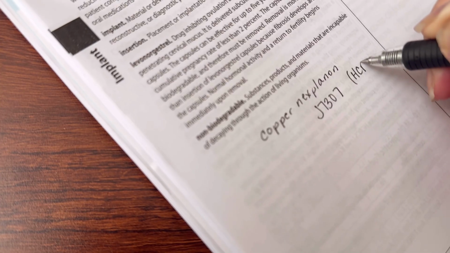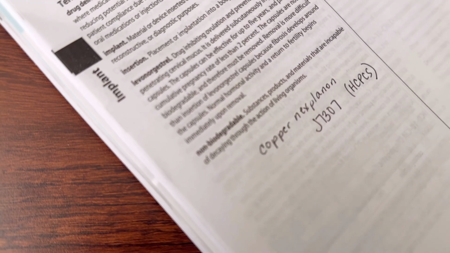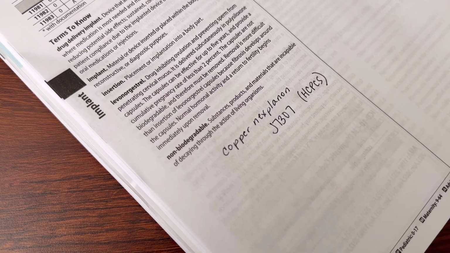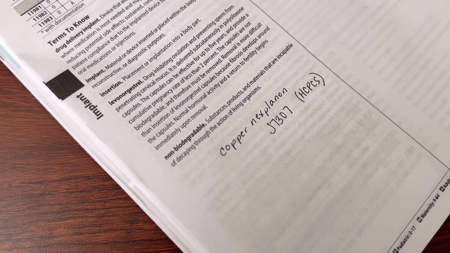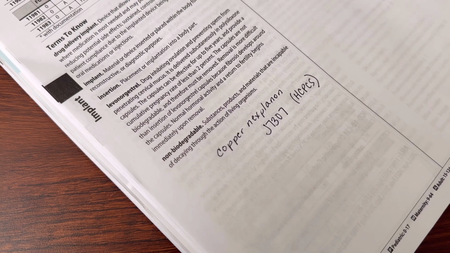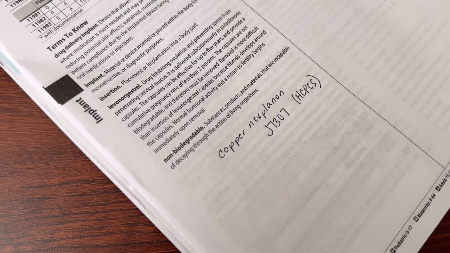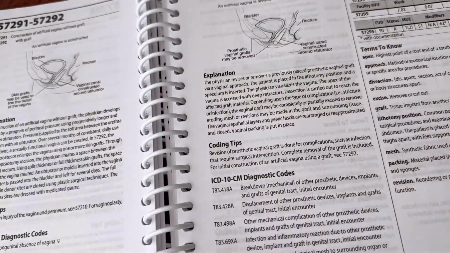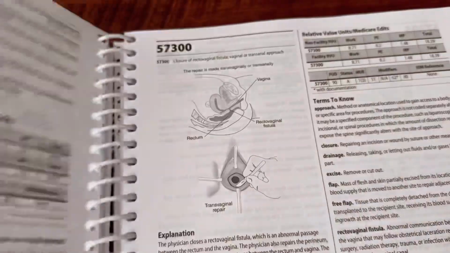So if you're somebody that is new to coding and you have a specific specialty or something like that, or there's frequent codes that you use, feel free to write them in your book so that way you don't have to flip back and forth, especially if the codes are not changing with the yearly updates and things like that. So that is our 3 codes actually. We have the insertion, the drug, and our ICD-10 code.